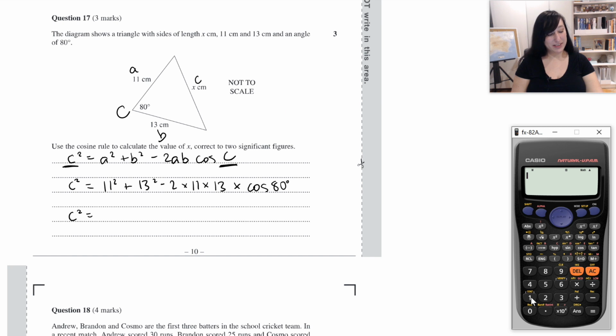And let's put it in the calculator. And we get 240.3366, etc. Now remember, though, that this is what c squared equals to. And similarly to how we do with Pythagoras' theorem, we need to square root this to get what c is equal to. So I'm going to hit square root, answer, equals, and we'll get about 15.5.